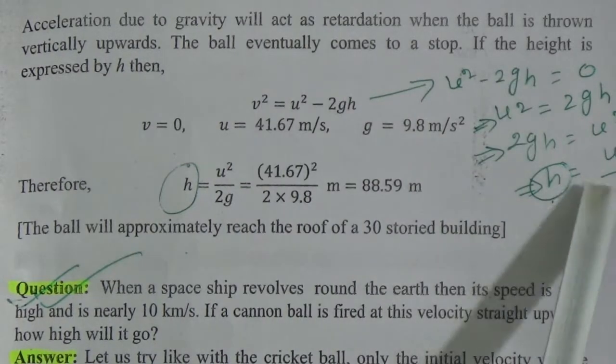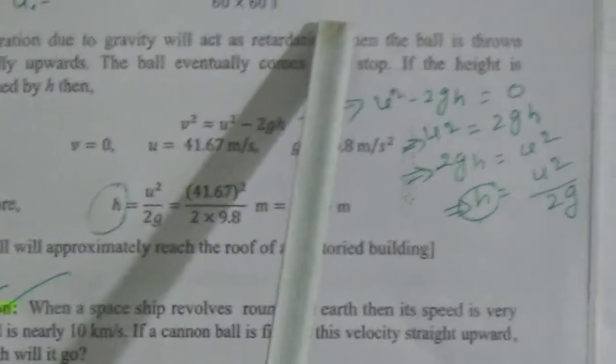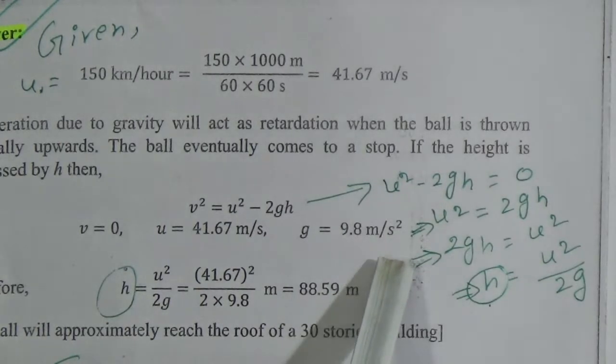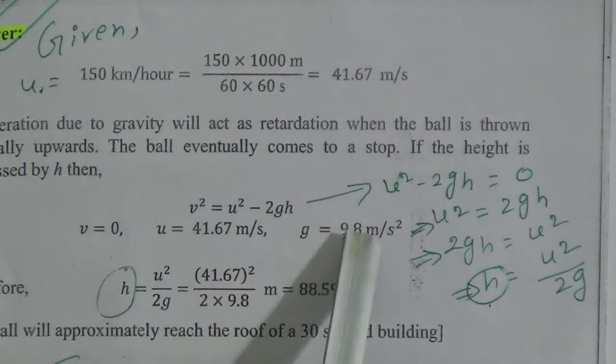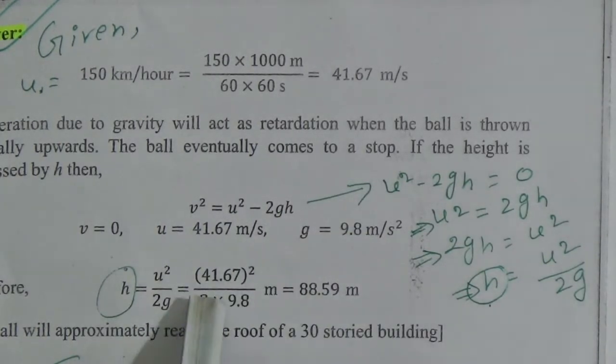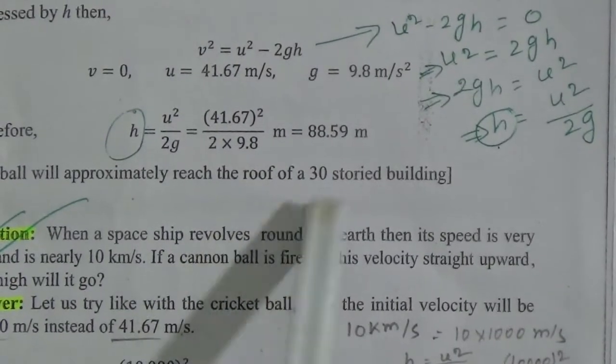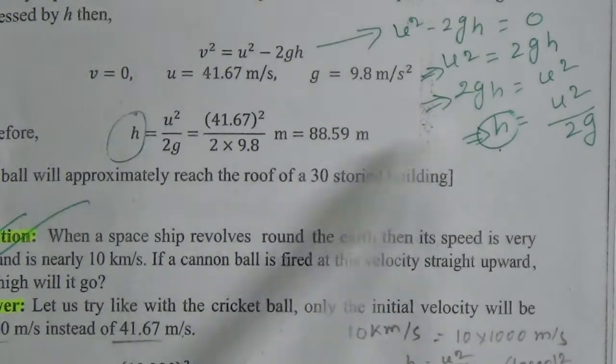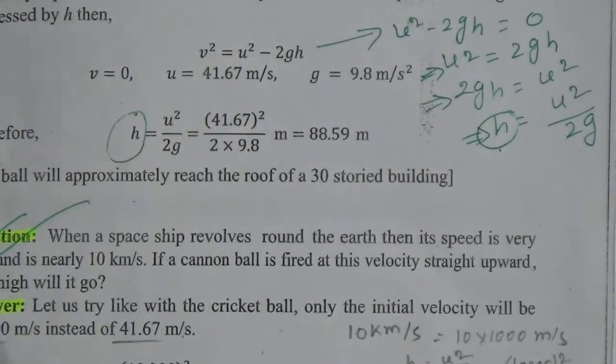Our u's value is 41.67 meter per second and g's value equal to 9.8 meter per second square. Now putting these values and calculating, we get the result 88.59 meter. The ball will approximately reach the roof of a 30-storied building. I hope you have understood this math. Now go to the next math.